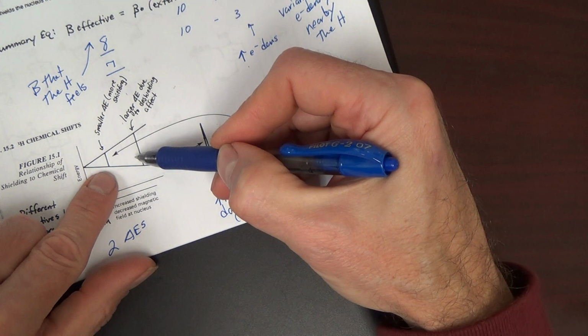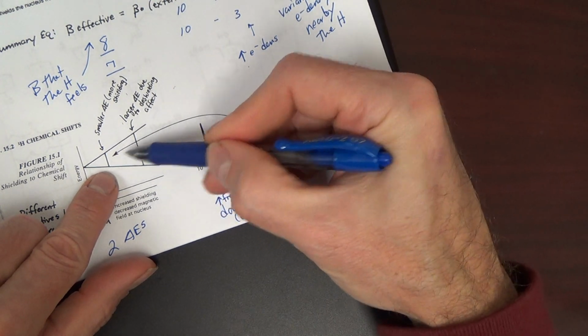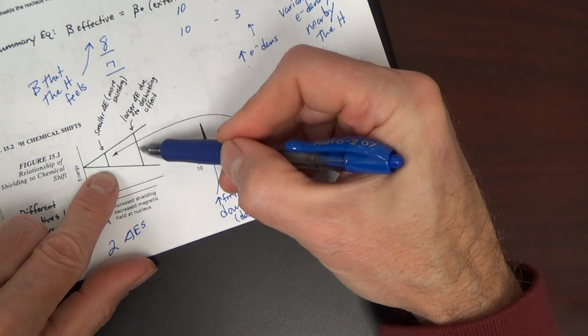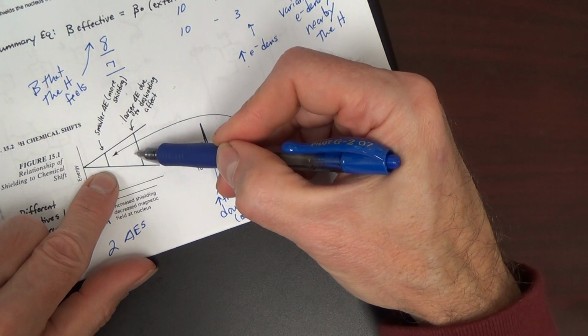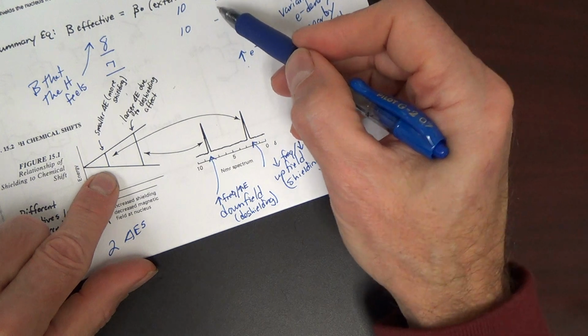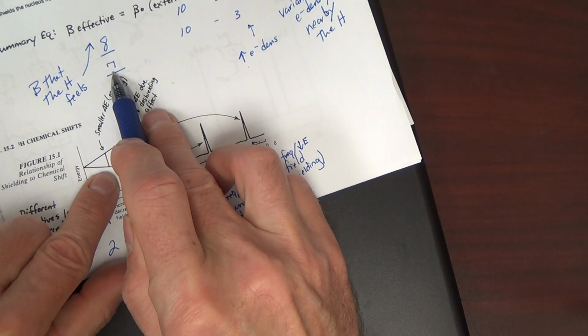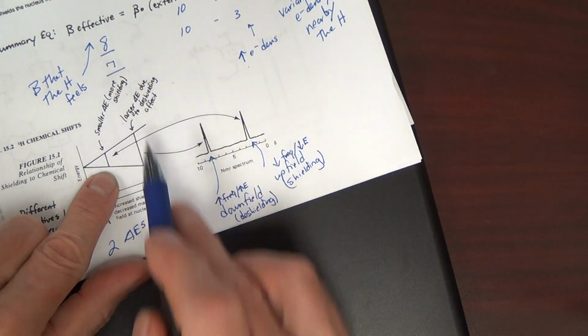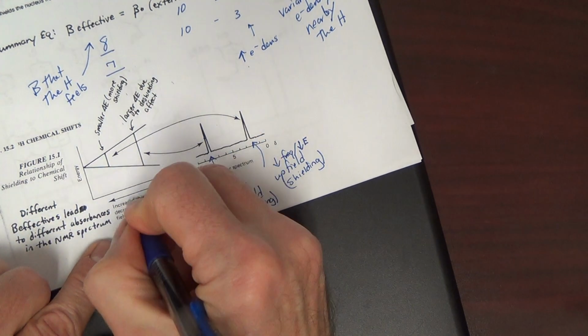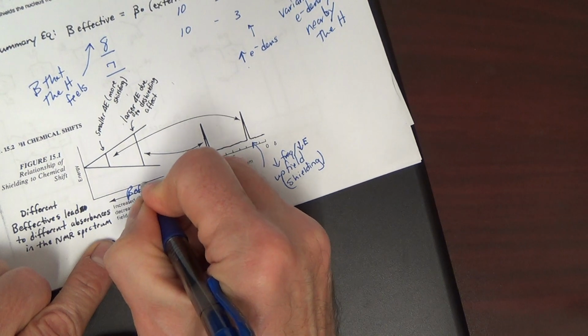Shielding. Which one of these situations would arise because of more shielding? Well, shielding is going to lower the B effective. And B effective is lower. Okay, this is essentially B effective.